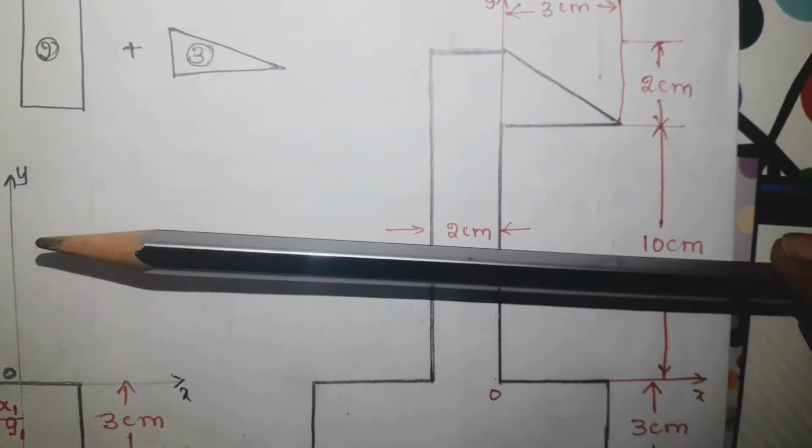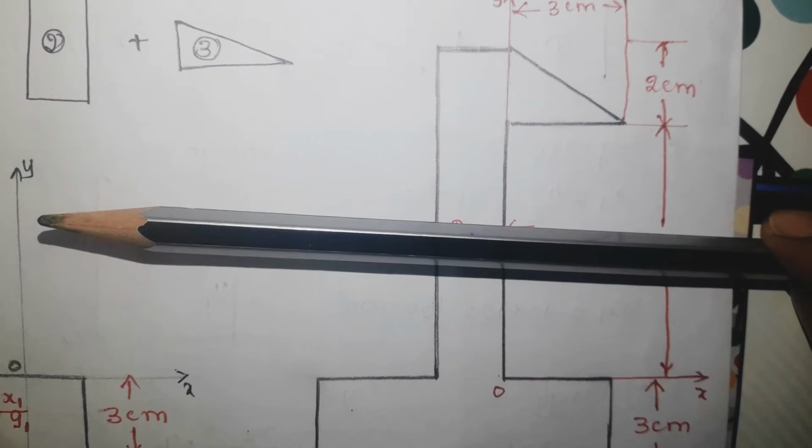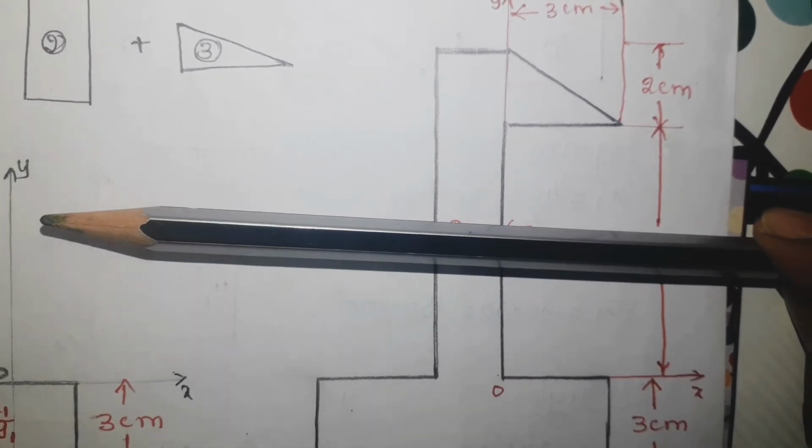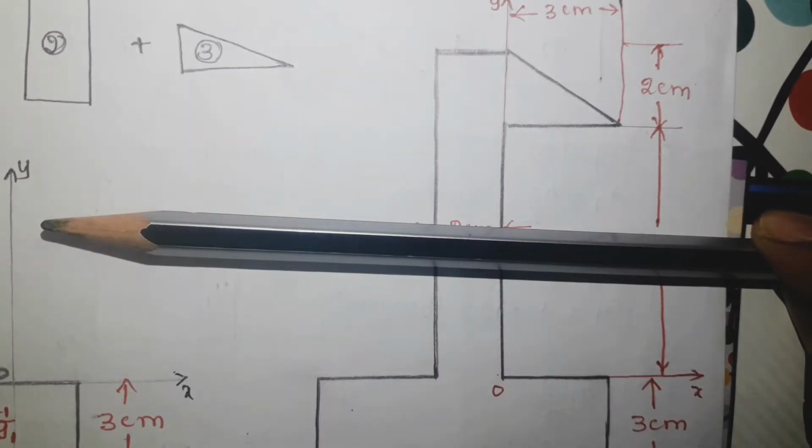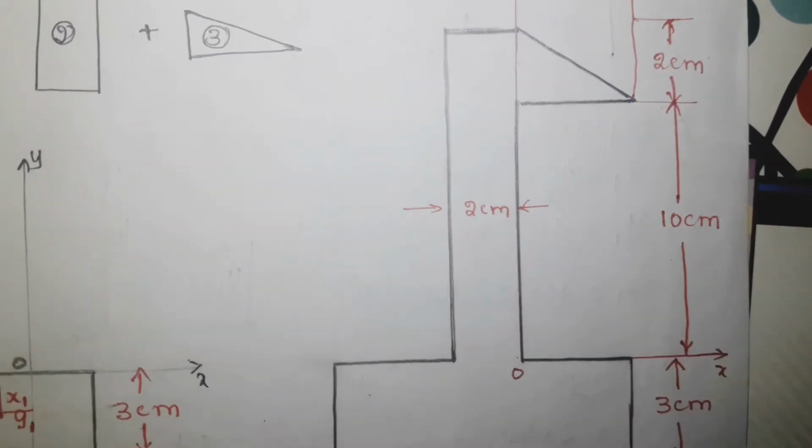Similarly, I am going to cut the object into two parts with the help of the x axis. So this is one part and this is the second part. Now you see here these two parts are not symmetrical with each other. So from this problem we cannot find the x bar and y bar directly. We have to go for the analytical method.